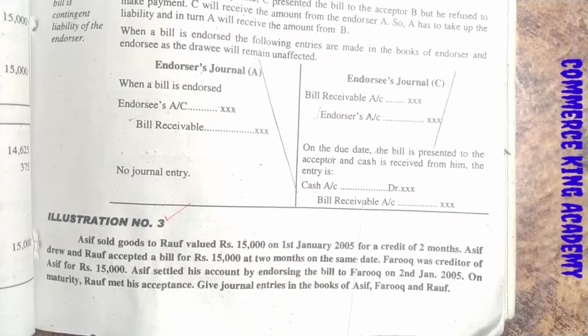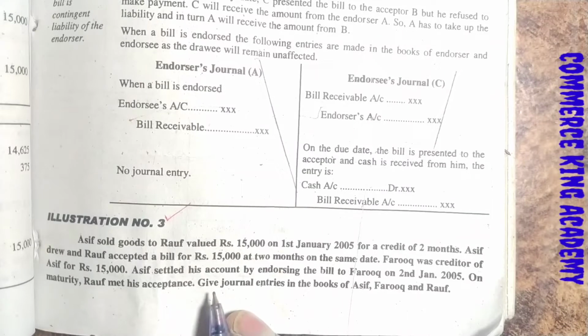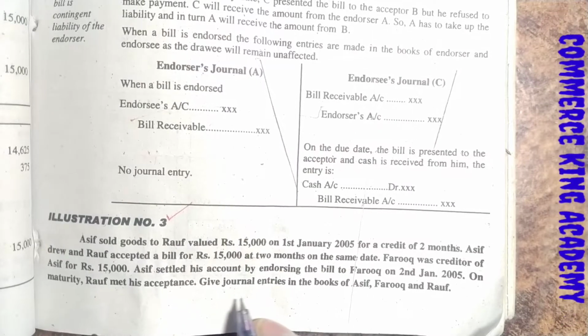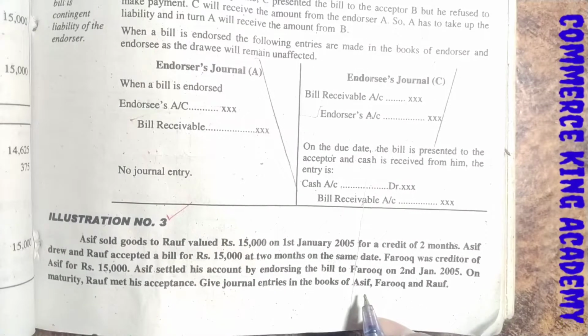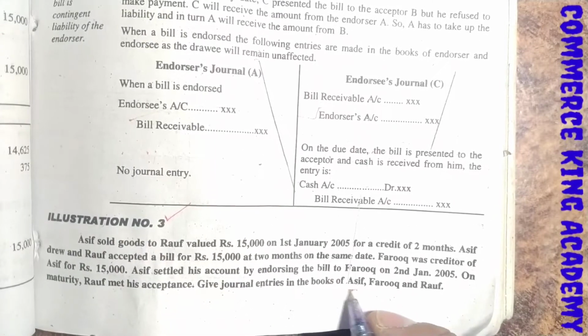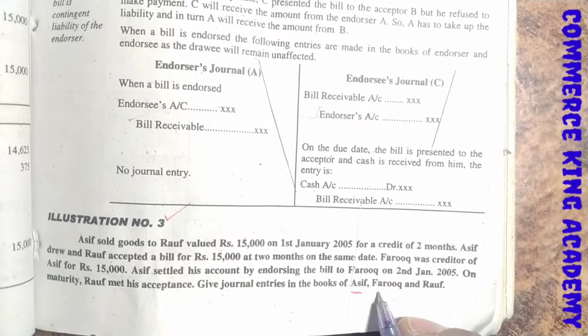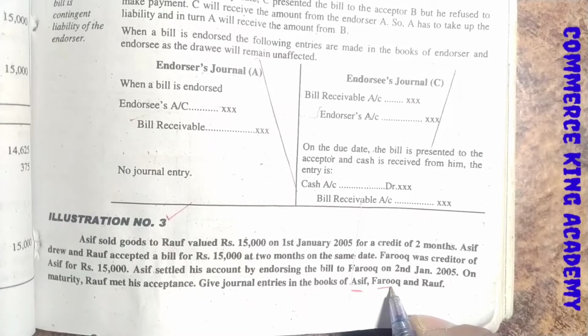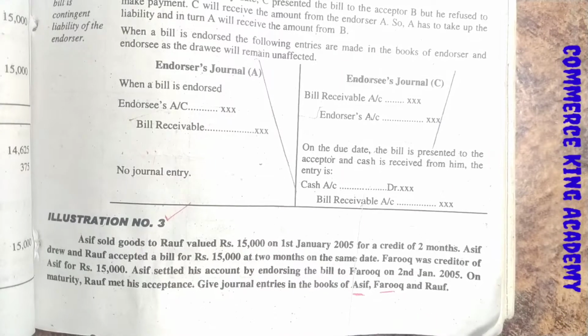Alright. The requirement of this illustration is this: give journal entries in the books of three parties: Mr. Asif, who is the drawer of the bill; Mr. Farooq, who is the endorsee.